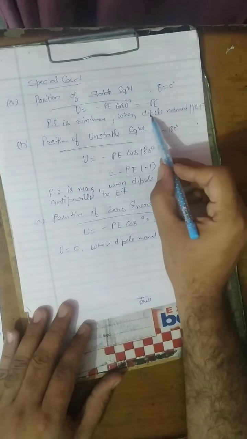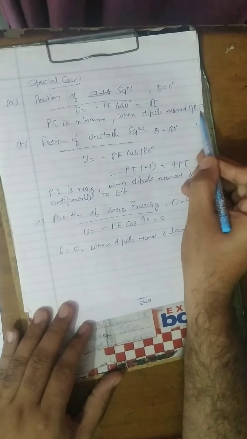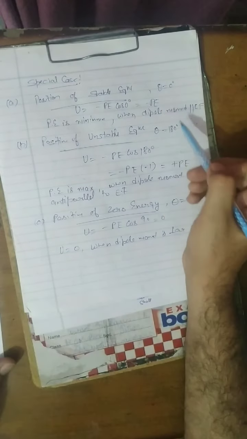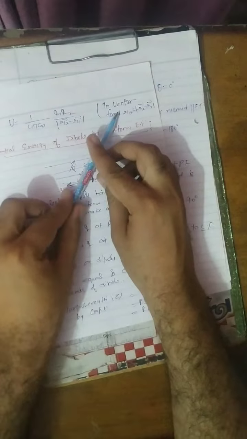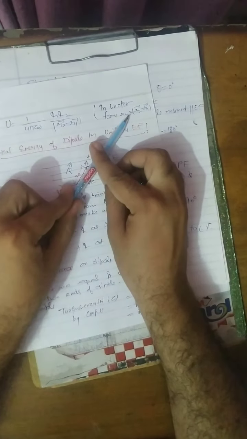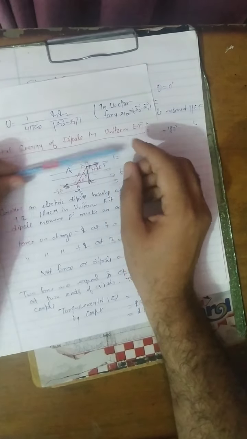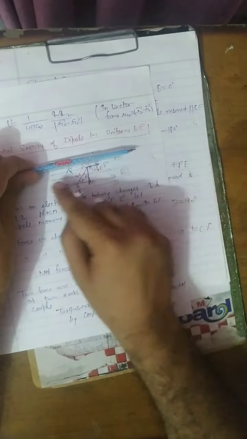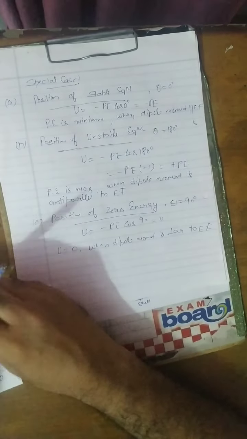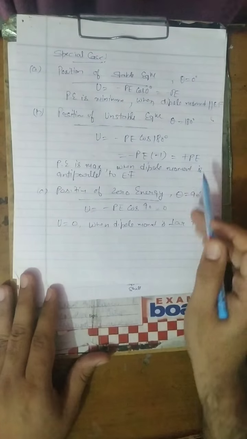When theta is 0, the dipole moment is parallel to this electric field line. तो P की जो डायरेक्शन होगी वही हमारी इलेक्ट्रिक फील्ड की होगी.